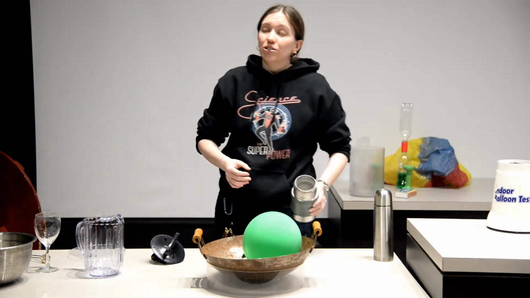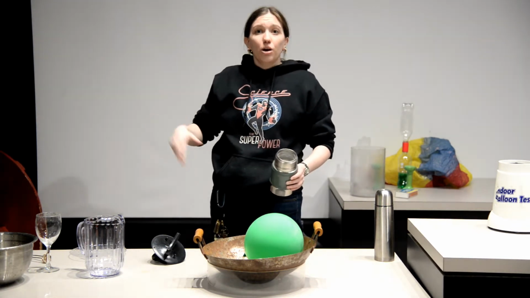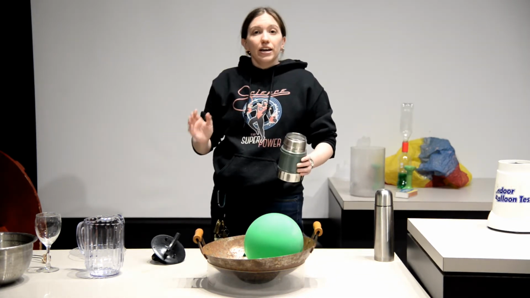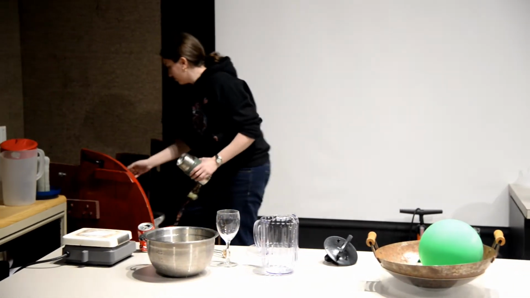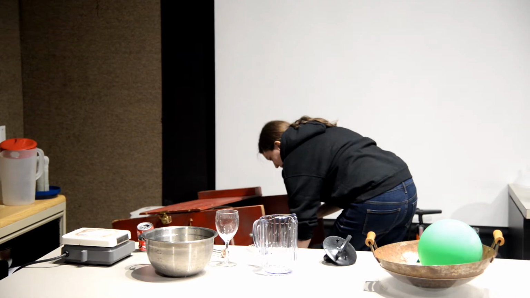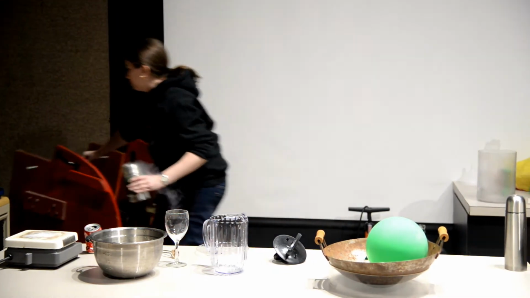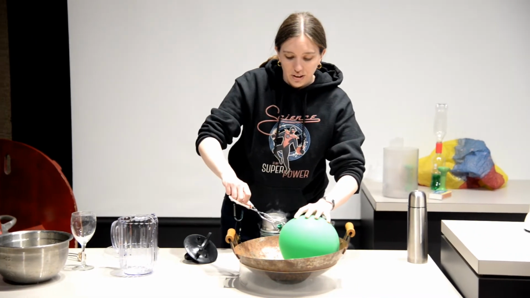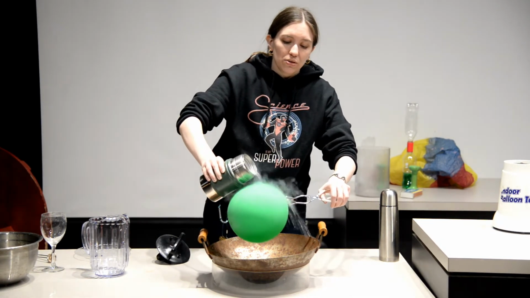To do so first, I'm actually going to need something called liquid nitrogen. Nitrogen is a gas found in the atmosphere around us. When cold enough, and by cold enough I mean negative 320 degrees Fahrenheit, it turns into a liquid. To the balloon when I make the air inside cold.